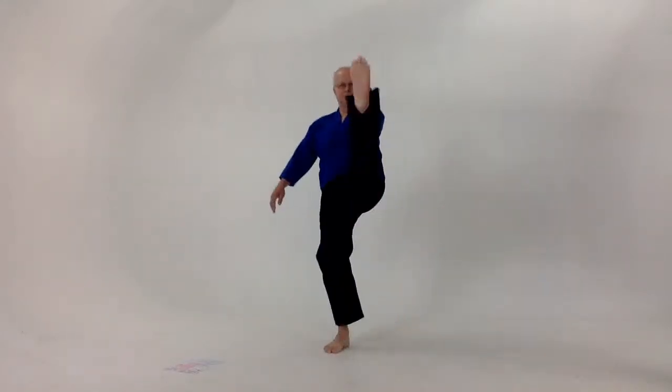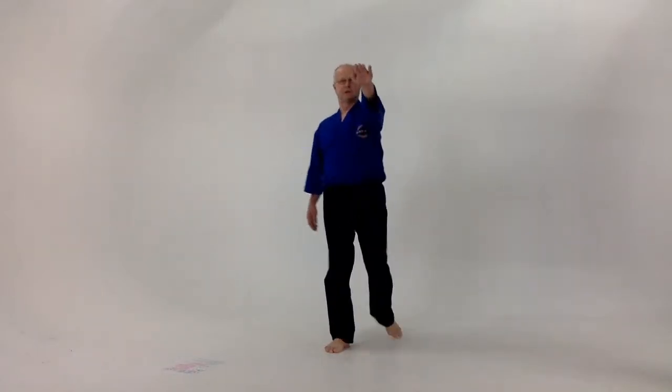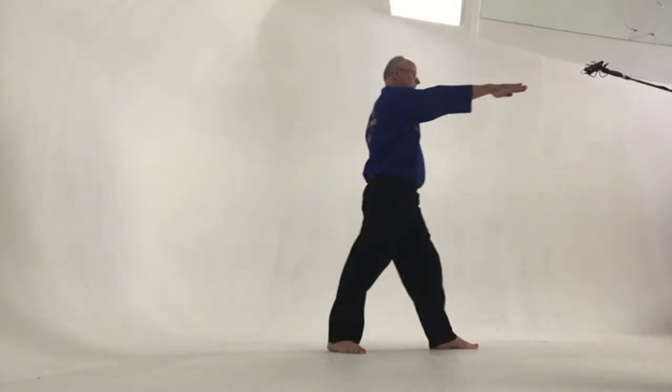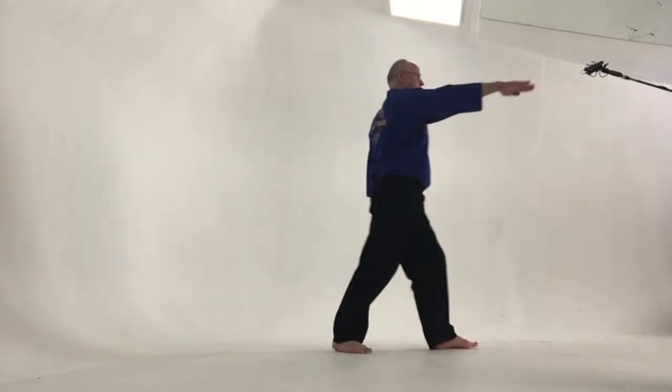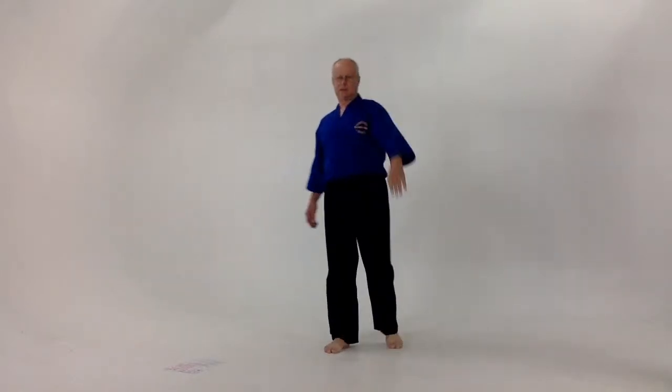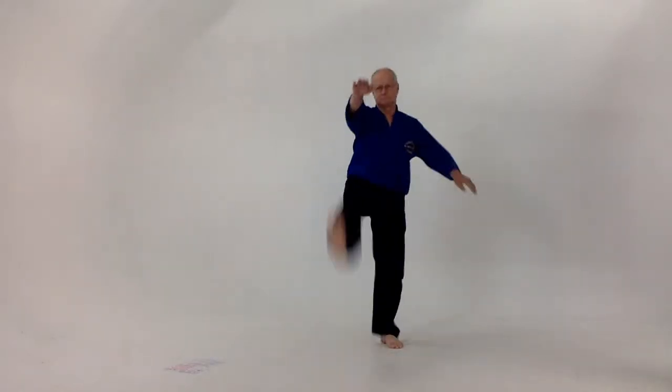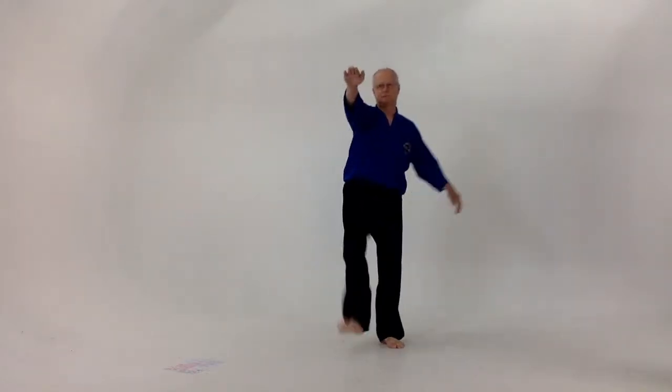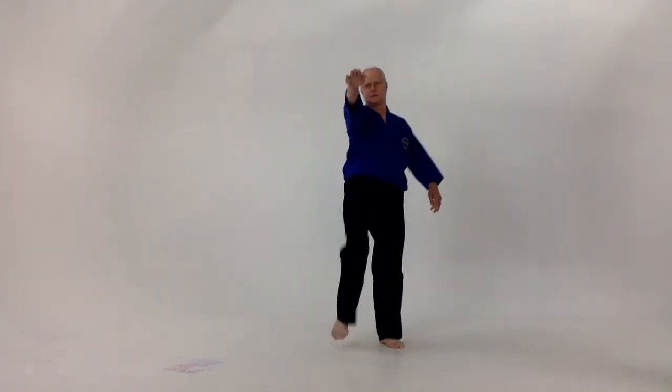Okay, from there, just take one leg back, same arm in front, and we're height to suit yourself. Let's go. 1, 2, 3, 4, 5, 6, 7, and 8. And change the legs over. Let's go. 1, 2, 3, 4, 5, 6, 7, and 8.